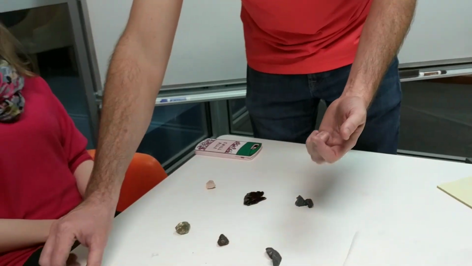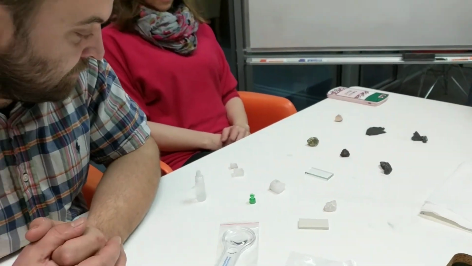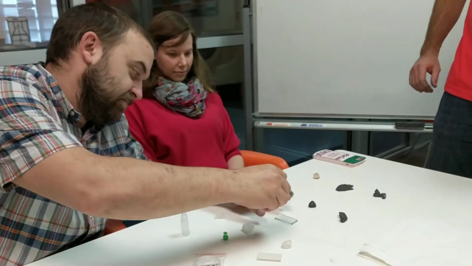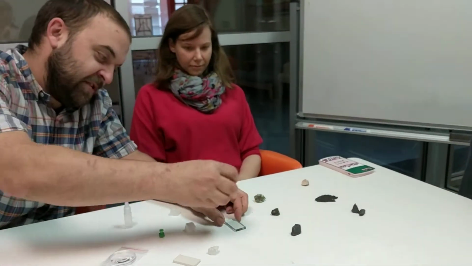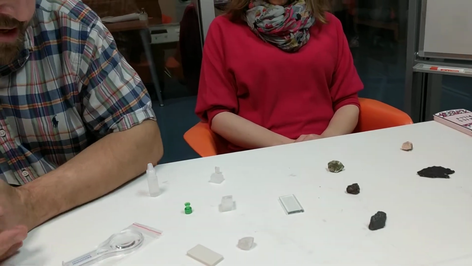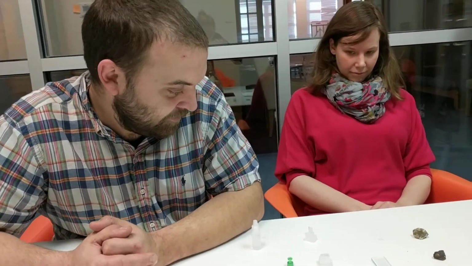Now, let's start with our hardness test. Mike, is that harder or softer than glass? Softer. Softer than glass. So what is it not? It is not quartz. Not quartz, exactly.